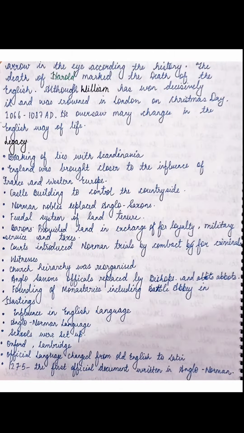Now let's see the legacy, like when after Norman conquest क्या क्या changes हुए या क्या चीज़ हुई, नई चीज़ हुई. So हुआ क्या था, जैसे किंग रिप्लेस हुआ, एंग्लो सैक्सन किंग, पीपल तो रिप्लेस नहीं कर सकते, सो इसीलिए इस पीरियड को एंग्लो नॉर्मन पीरियड भी अब बोला जाएगा अभी के बाद से.